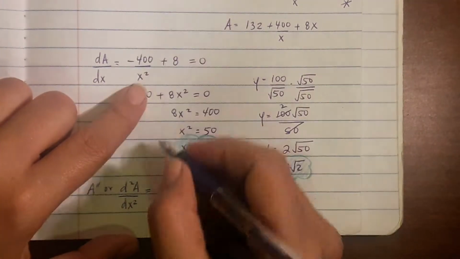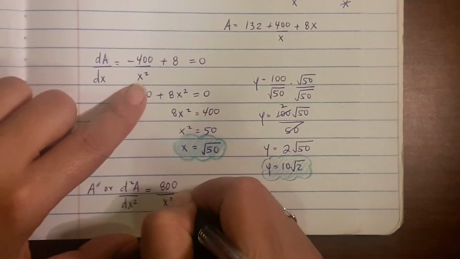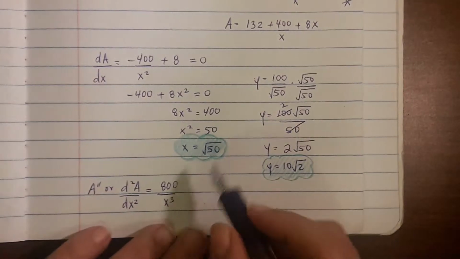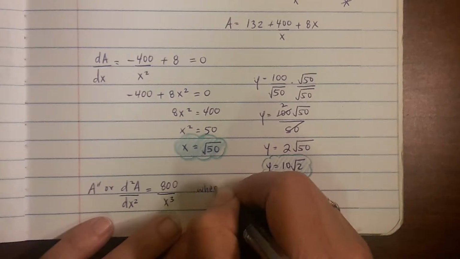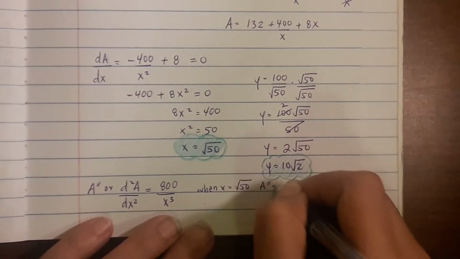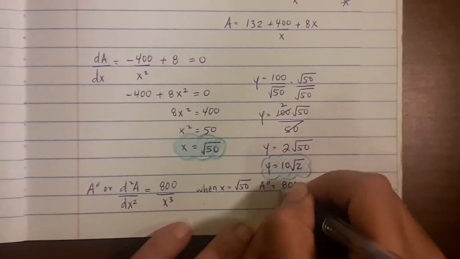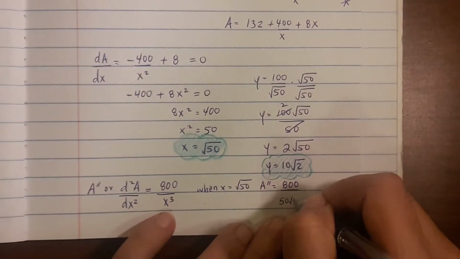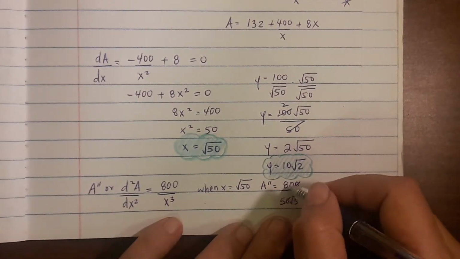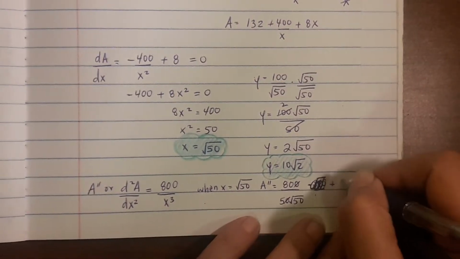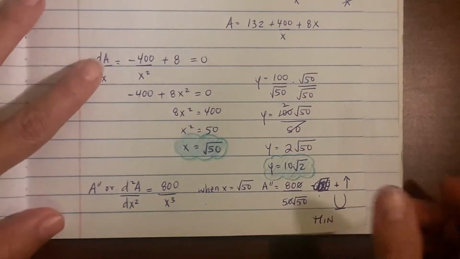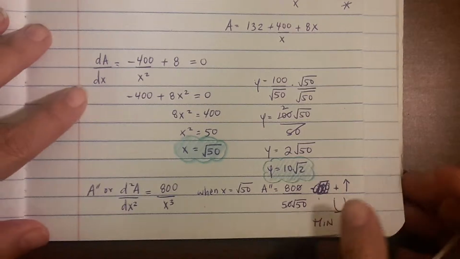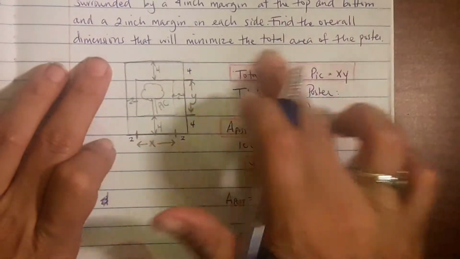So to find out if that's a maximum or a minimum, we take the double derivative and set it equal to 0. So it's going to be 800 over x cubed. I'm going to plug the critical point in and see if it's positive or negative. So plugging it in, square root of 50, 800 over square root of 50 cubed is 50 radical 50. And honestly, you don't even have to simplify. It's positive. That's all you need to know. If it's positive, it means that it's increasing, which means it is a minimum.